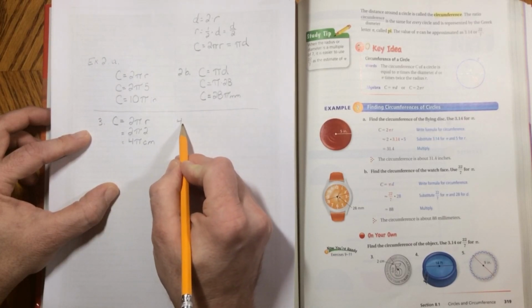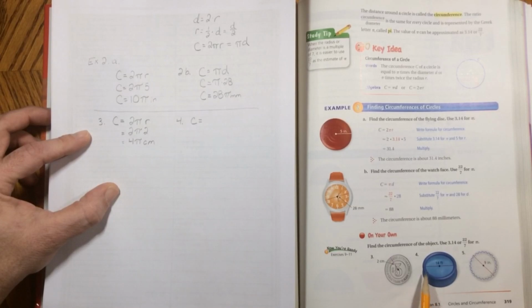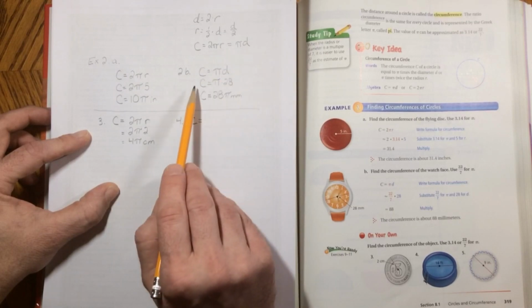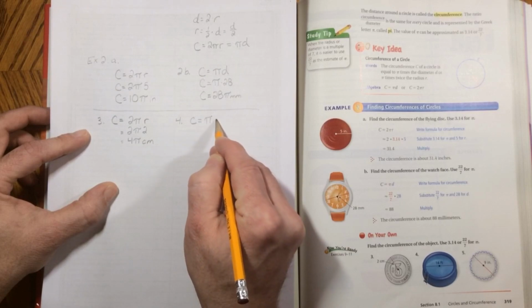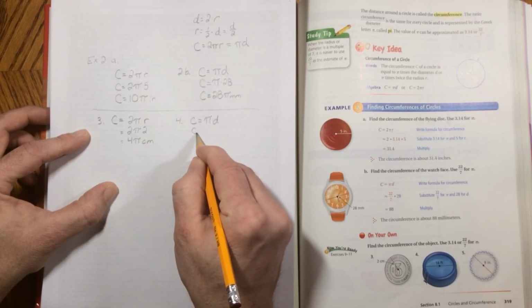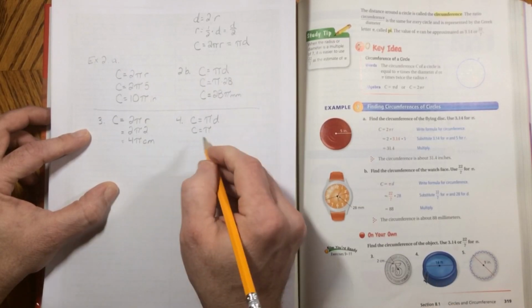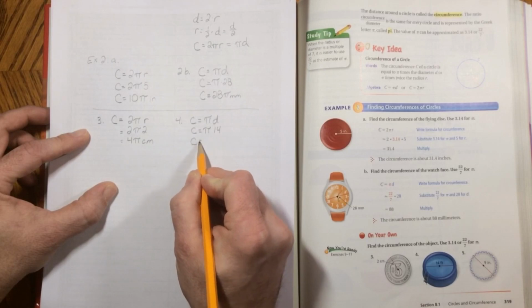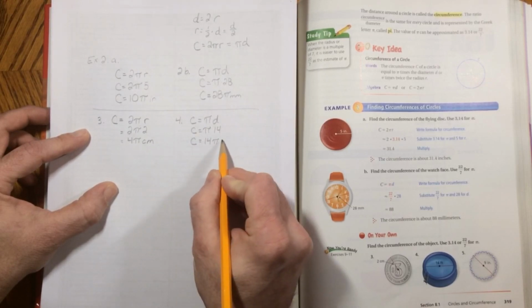Number 4, circumference equals something. Let's see what they gave us. They gave us the diameter this time, all the way across. So we have our choice of this formula or this formula. We'll use the one with diameter in it, pi times diameter. Pi, we know the diameter is 14. And we don't leave it that way, we have to turn it around, so it's 14 pi, and it was feet.